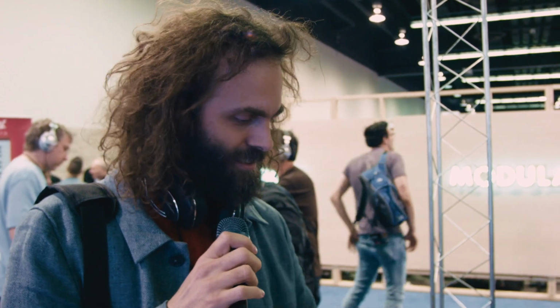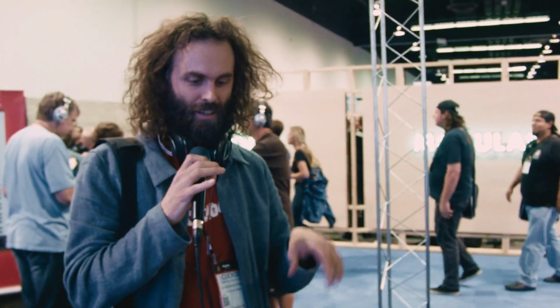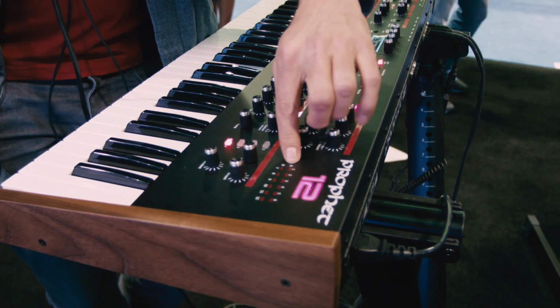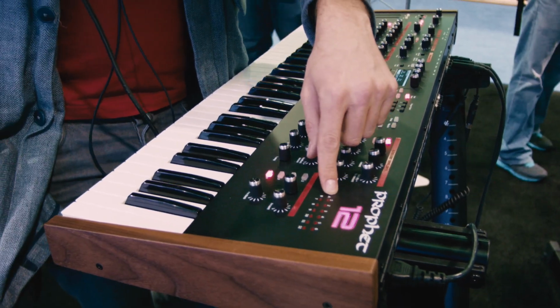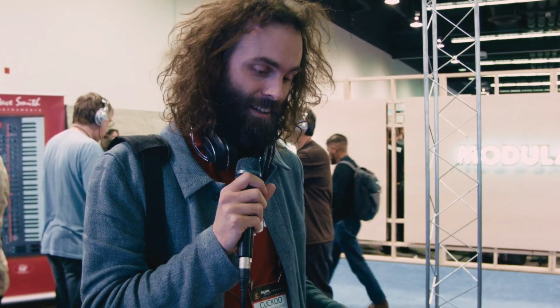But yeah, it's a hands-on controlled synthesizer, and you can split it, right? Yeah, so some of the patches are split, there's a split point where you can play one sound with one hand and another sound on the other side. It's probably really handy for keyboardists that play on stage.